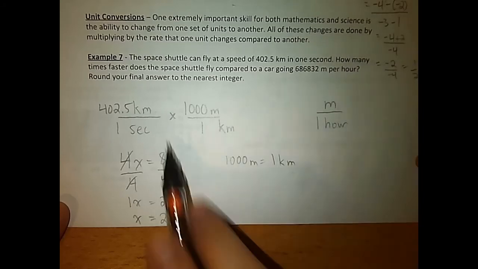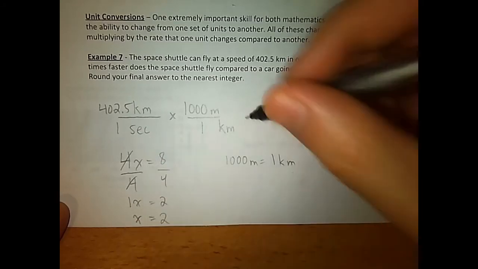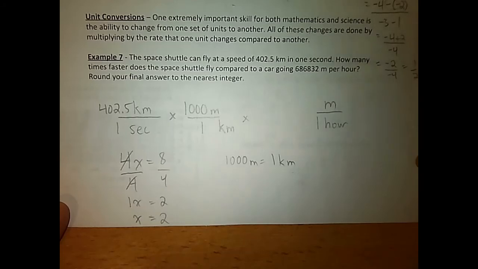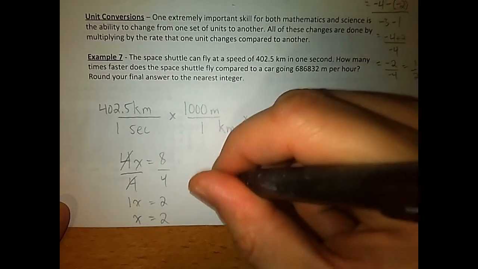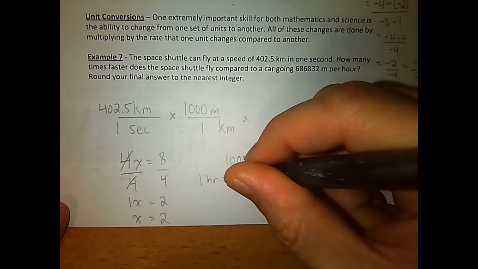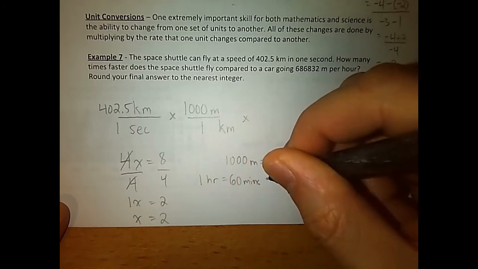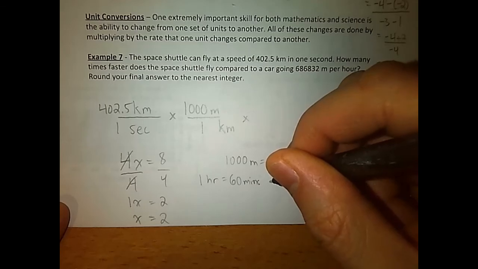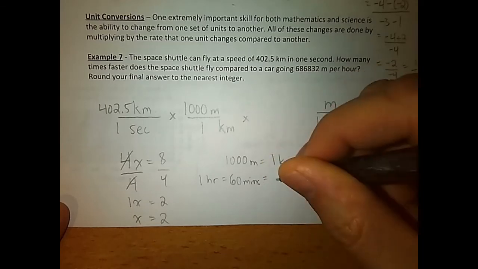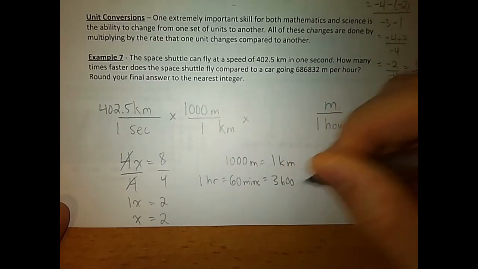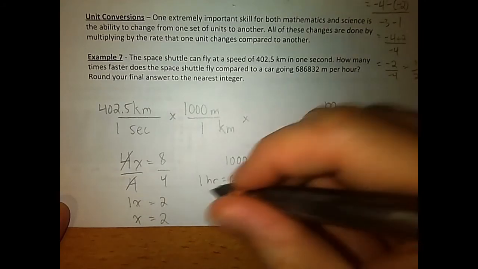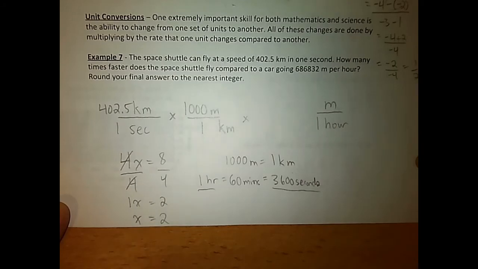So then I want to do the same thing for time, seconds. And how many seconds in an hour? Well, 1 hour is equal to 60 minutes. And there's 60 seconds in a minute. So 60 times 60 is going to be 3,600 seconds. So our conversion rate is going to be 1 hour is equal to this.